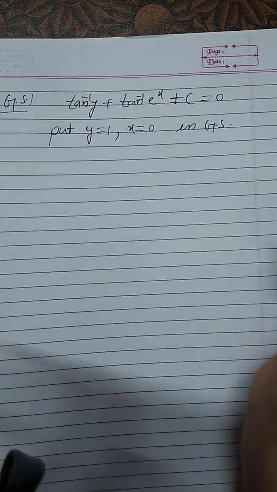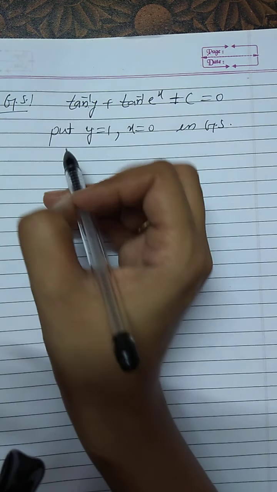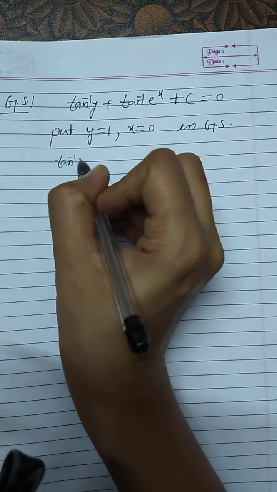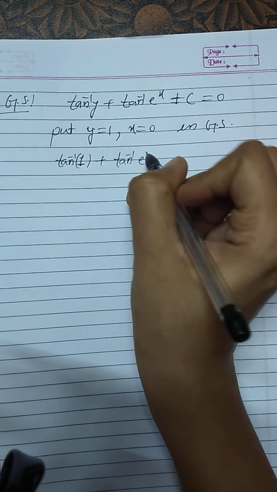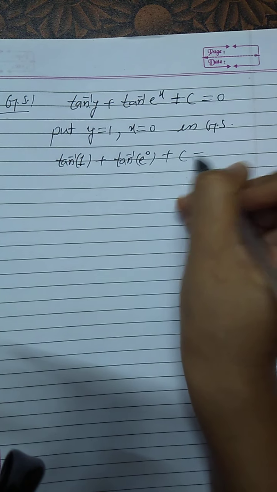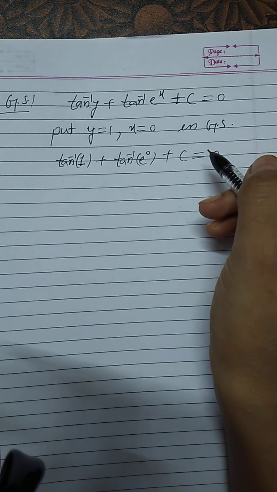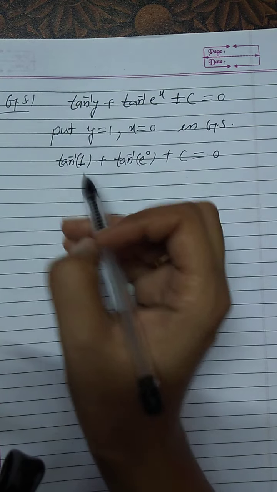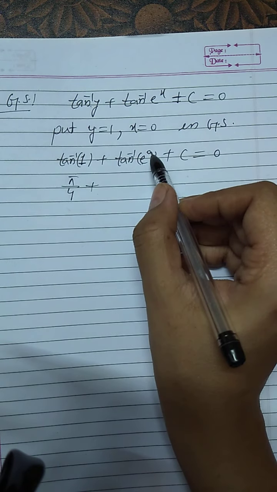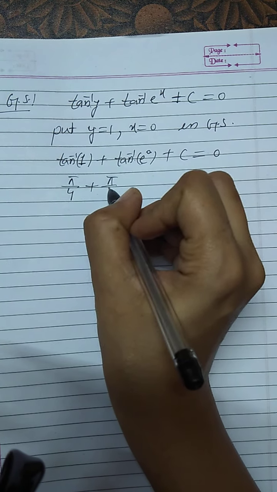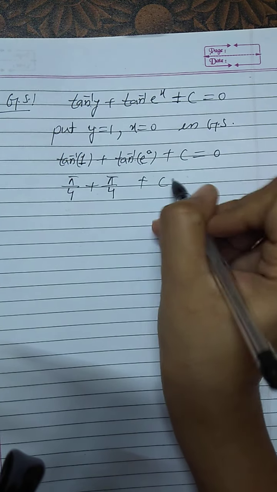So we put y equals 1 and x equals 0 in the general solution: tan inverse 1 plus tan inverse e^0 plus c equal to 0. Tan inverse 1 means pi by 4, and something to the power 0 is also 1, so tan inverse 1 is again pi by 4, plus c equals 0.